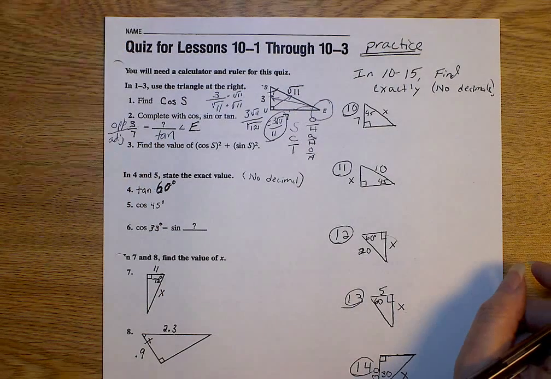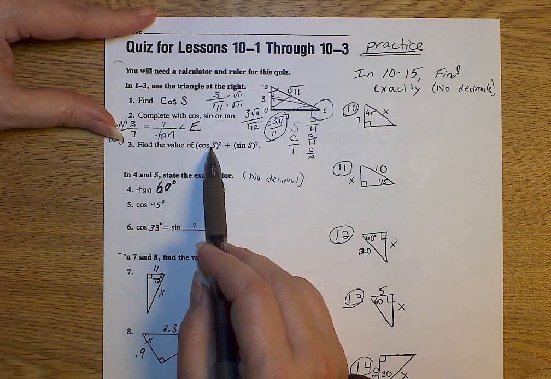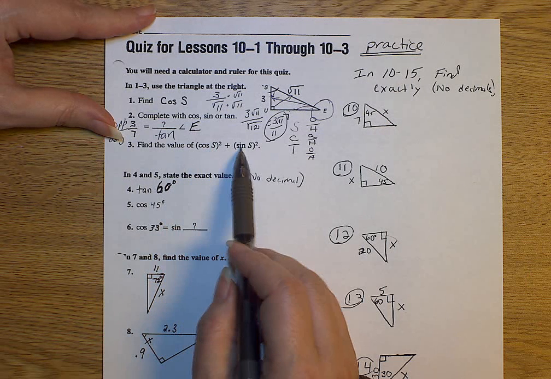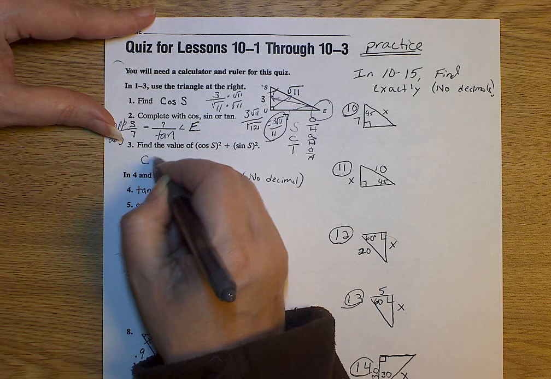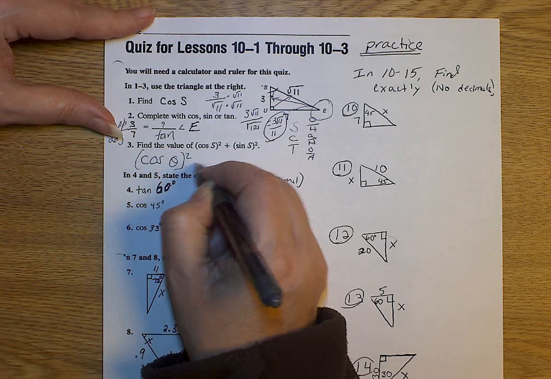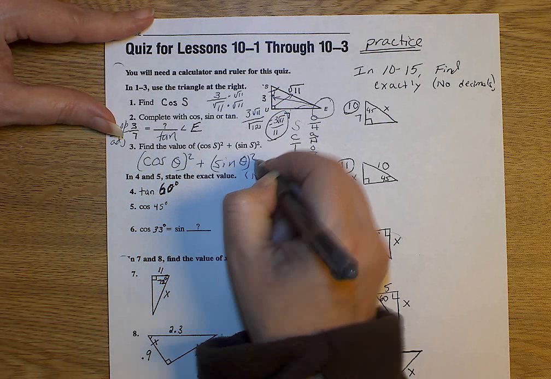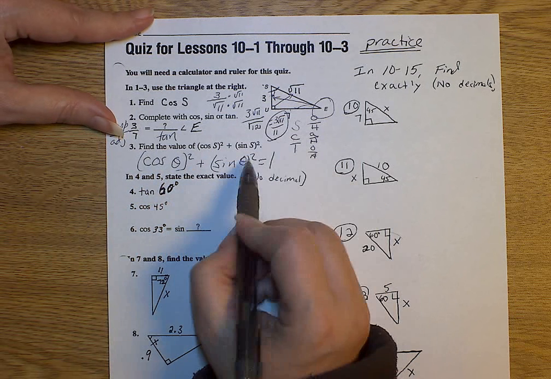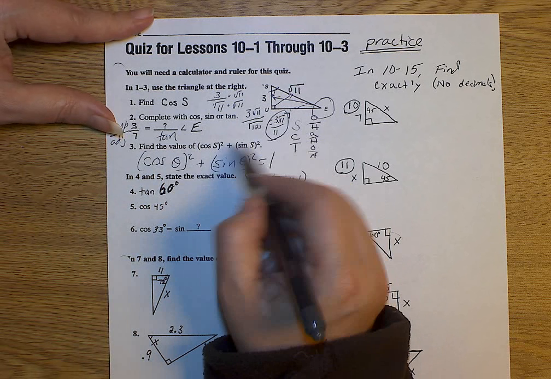It says find the value of cosine theta squared plus sine theta squared. Well, the theorem that you have to know is cosine of any angle, and you square it, plus sine of any angle and square it. That always is 1. As long as they're the same, it always equals 1. So since they're both S's, it's 1.